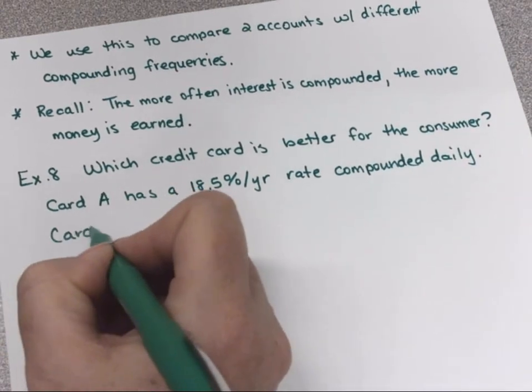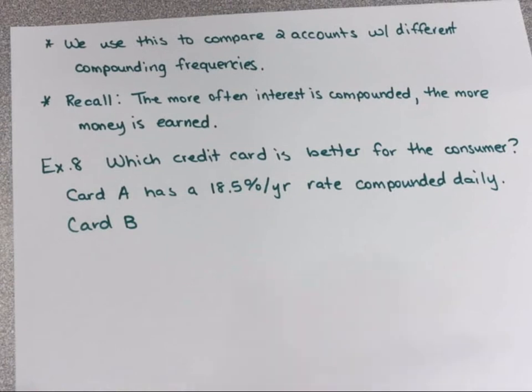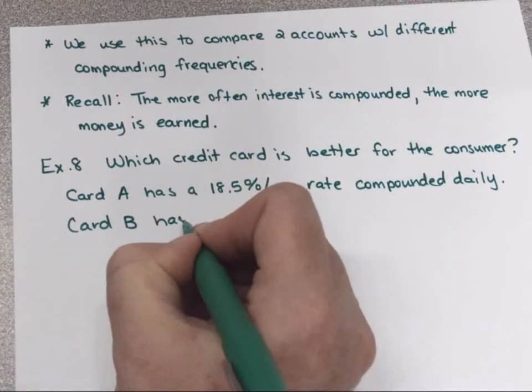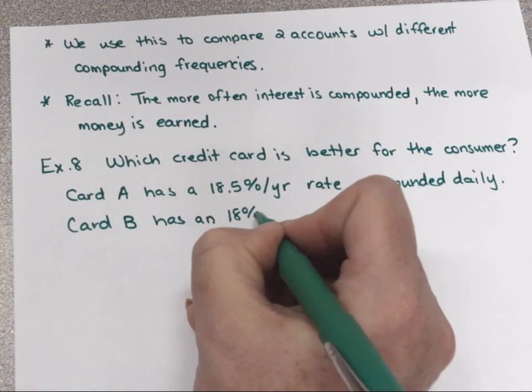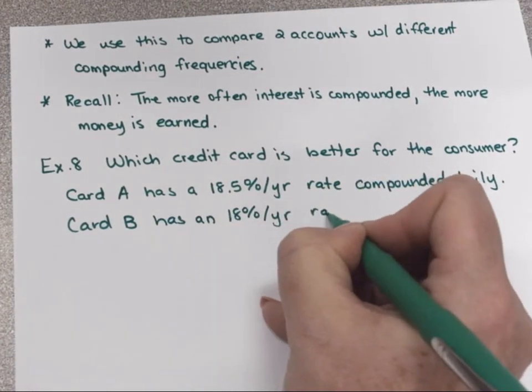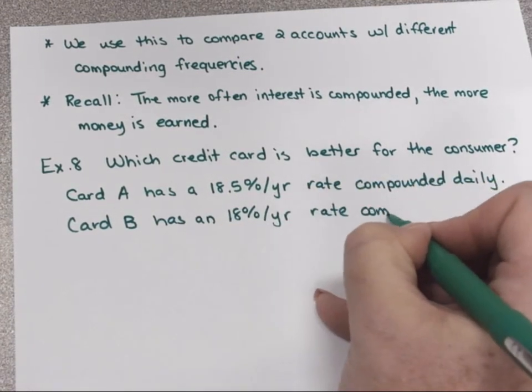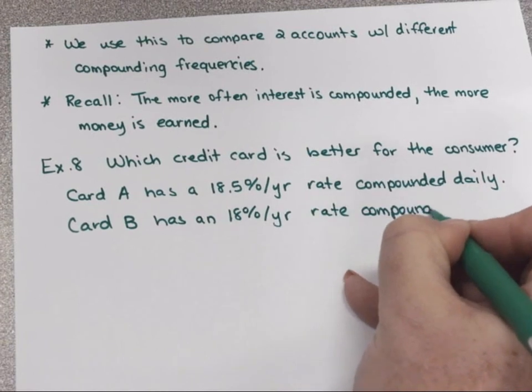And let's say we're going to compare that to card B, which has an 18% per year rate compounded continuously.